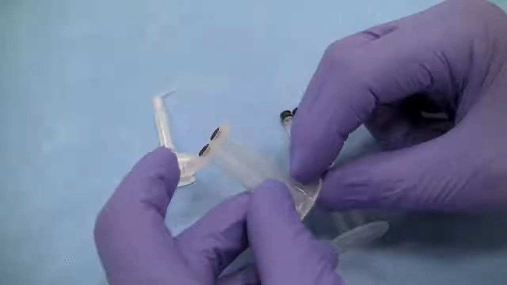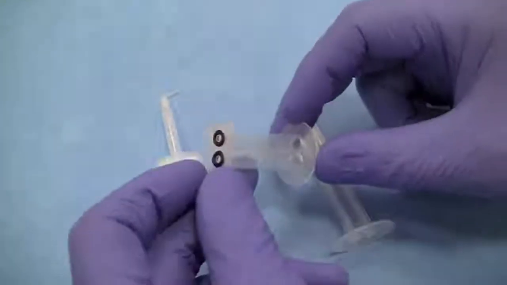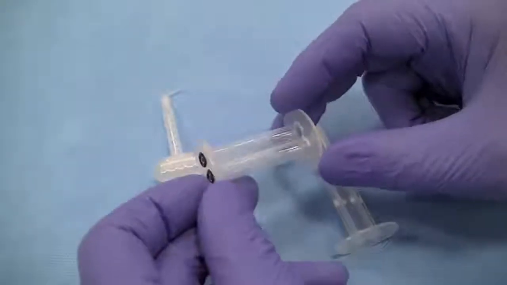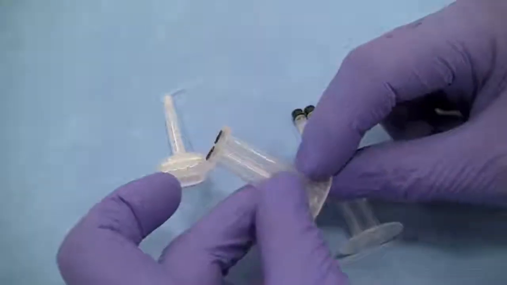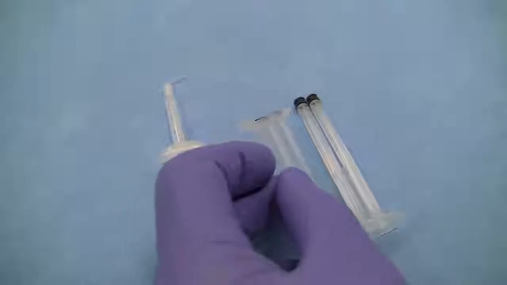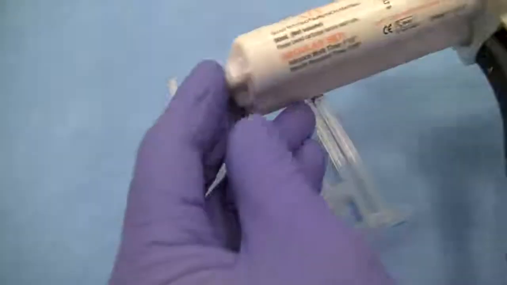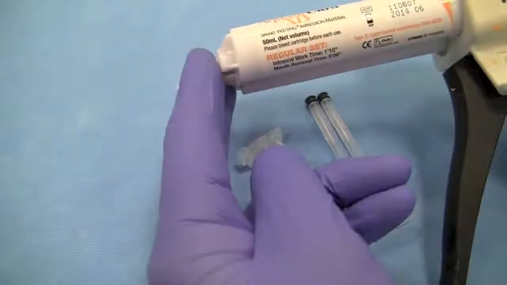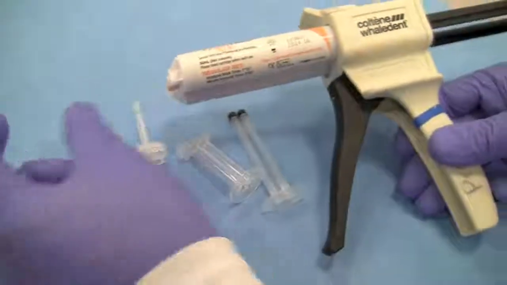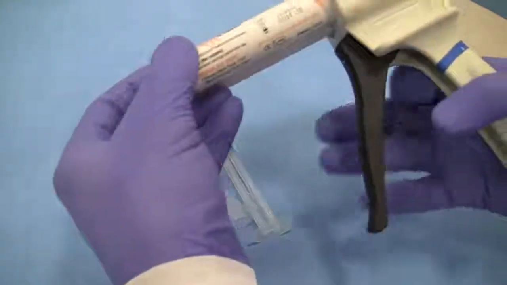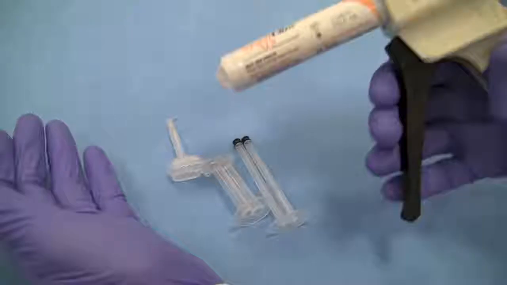So while your dental assistant is loading the tray, you can be injecting around the tooth independently of the dental assistant. Some people like to use a large delivery system like this with an extension and a tip attached to it. Well, we found that lacks the control.